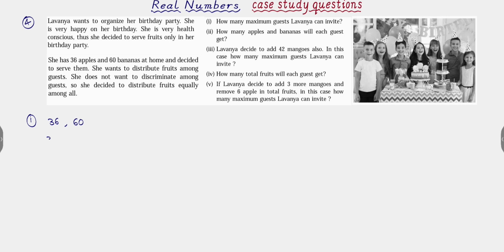So let us write the factorization of 36. 36 is 4 into 9, 4 is 2 power 2 and 9 is 3 power 2. So the prime factorization of 36 is 2 power 2 into 3 power 2. Similarly, the prime factorization of 60: 60 can be written as 12 into 5. 12 is again 2 power 2 into 3 power 1, that is 4 into 3. So 60 is 2 power 2 into 3 power 1 into 5 power 1. So these are the prime factorizations of 36 and 60.